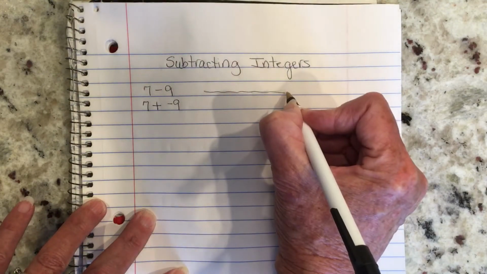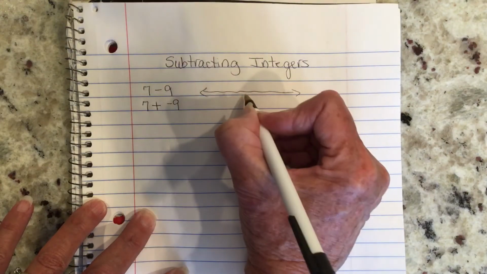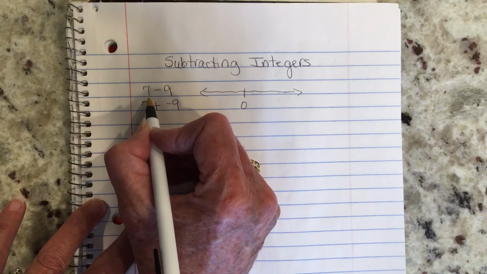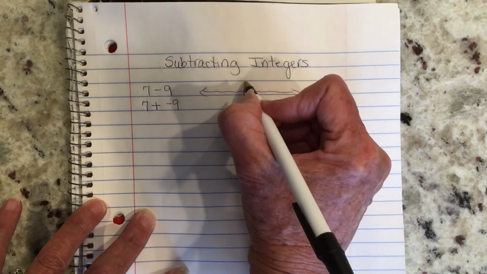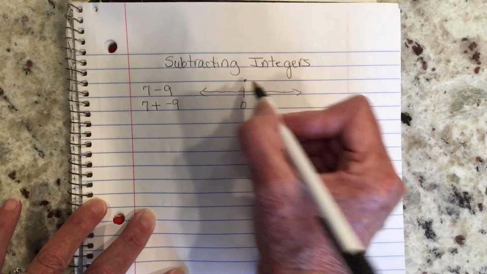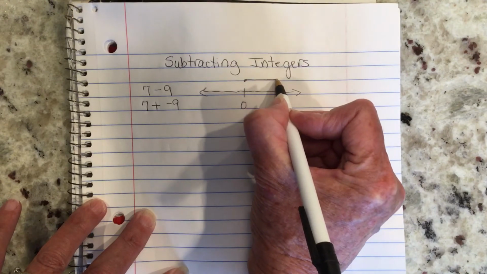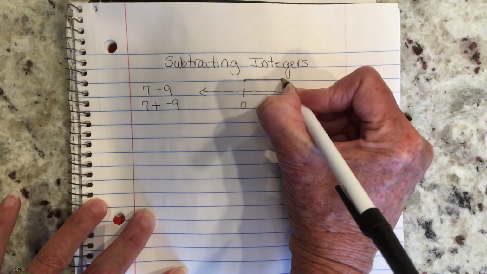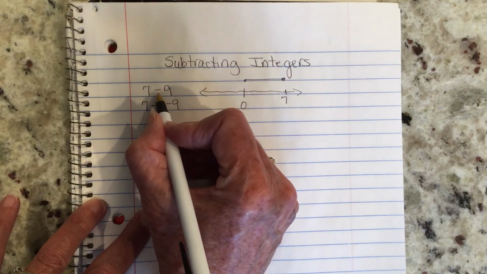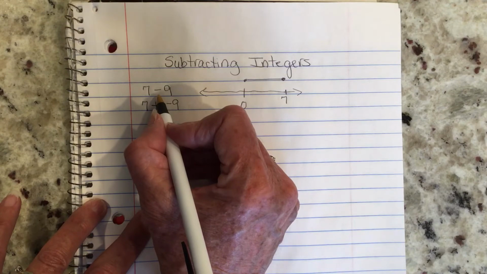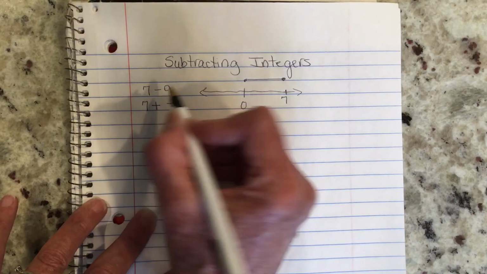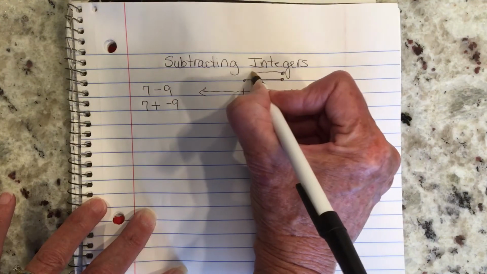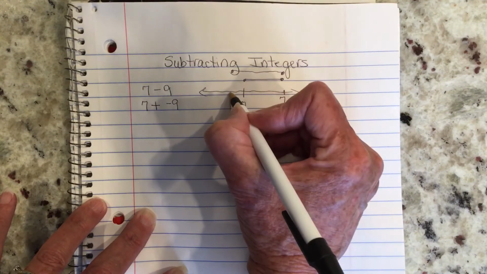So let's try that number line. So we got 0, and remember we learned in adding integers that the rule was you go right unless you see a negative sign. So we're going to go right 7. I'm just going to put a 7 right here. And then we see a negative sign. We call it subtraction, but they mean the same thing. They mean go opposite. So now we're going to go opposite 9, so that's going to take us down here to negative 2.